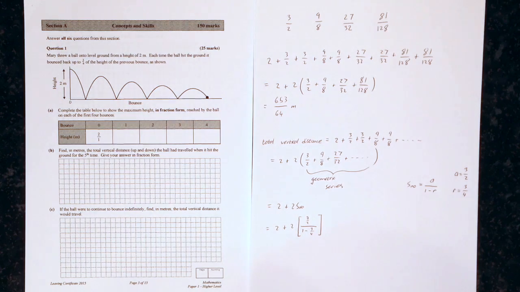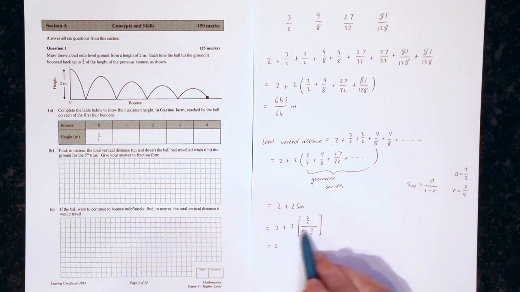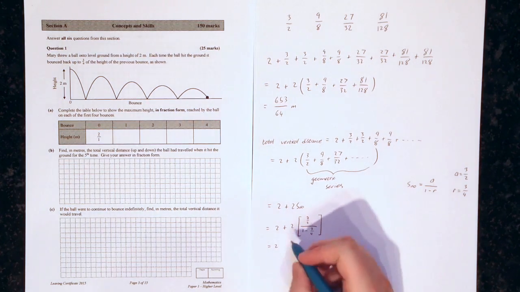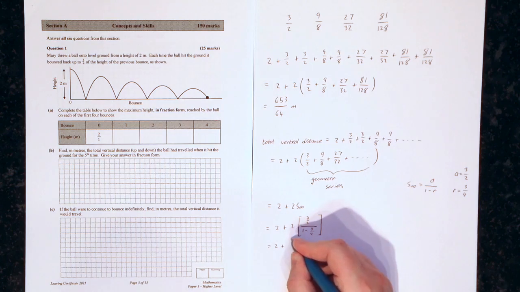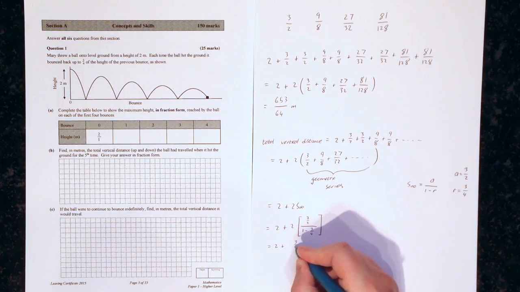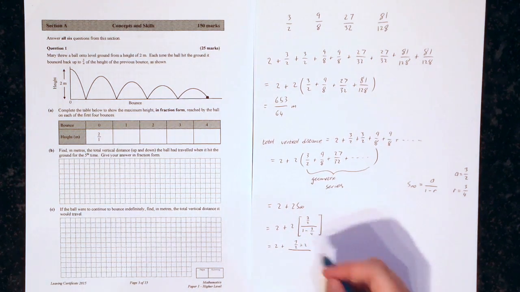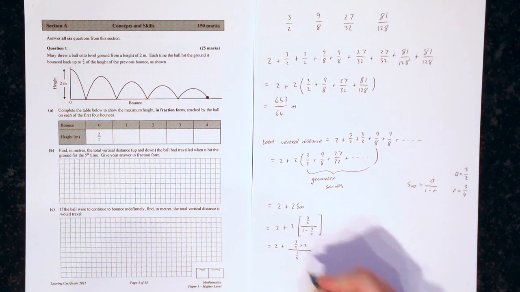We can now simplify this fraction. First off, I'm going to multiply the fraction in here by the 2 out here. So we get 3/2 times 2 over 1 minus 3/4 is 1/4.